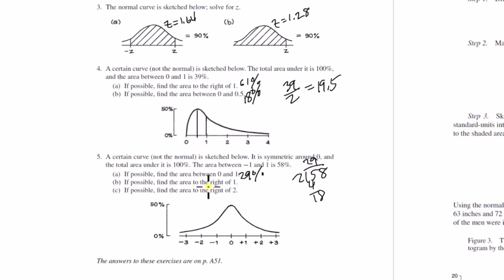If possible, find the area to the right of 1. Okay? We know that this is 29%. We know that all of this is 50%. So the area to the right of 1 is going to be 100 minus what? 50 plus 29. So 100 minus 50 plus 29.